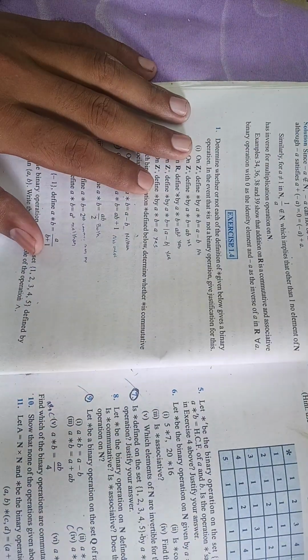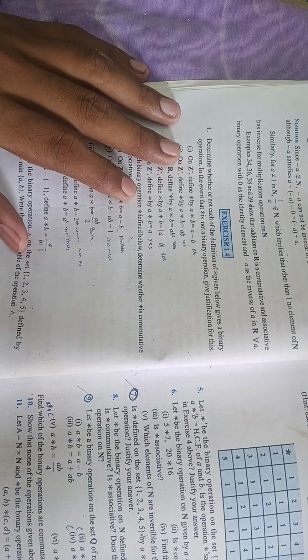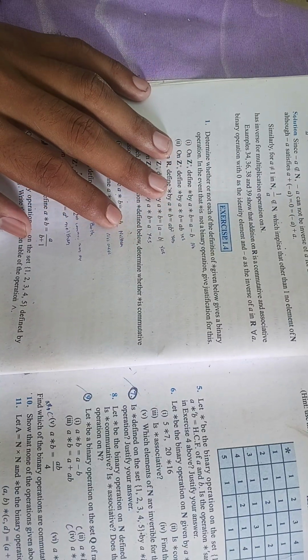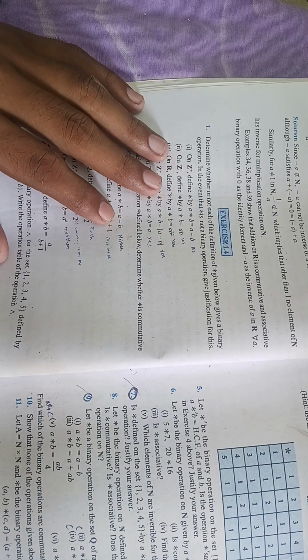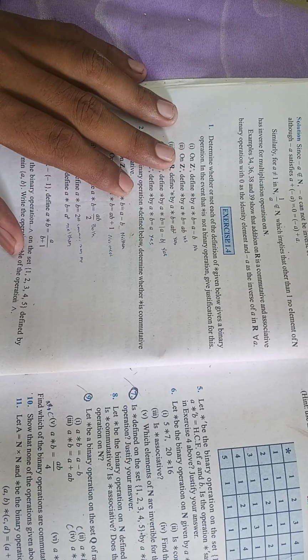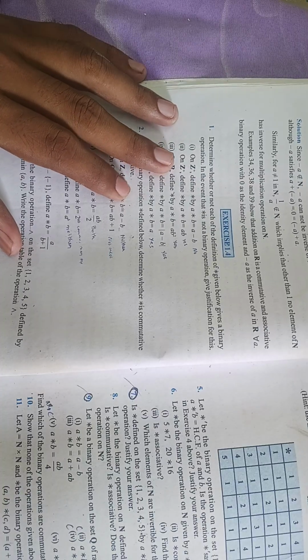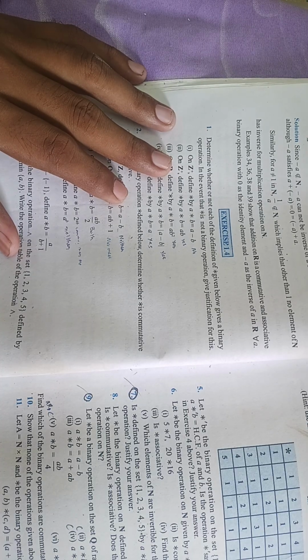Here question number 1 says: determine whether or not each of the definitions of star given below gives a binary operation. In the event that this symbol is not a binary operation, give justification for this. So this exercise is totally based on binary operation. Now here part 1 is given that on Z positive, here Z is integer, define star or asterisk by a star b is equal to a minus b.